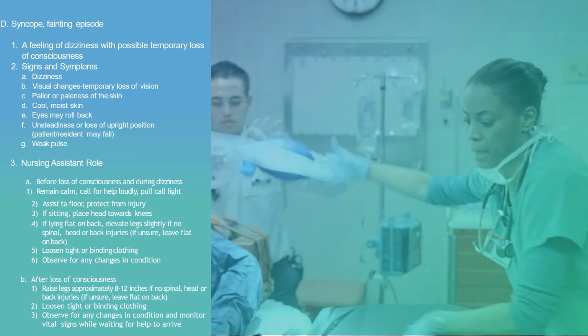After loss of consciousness, raise legs approximately 8 to 12 inches if no spinal, head, or back injuries are present. If unsure, leave flat on back. Loosen tight or binding clothing. Observe for any changes in condition and monitor vital signs while waiting for help to arrive.